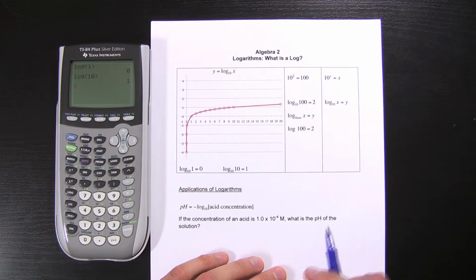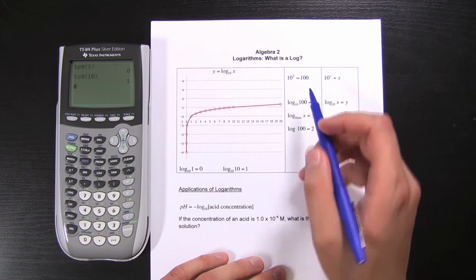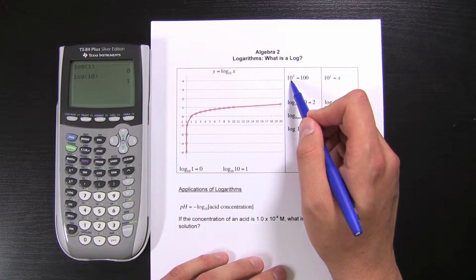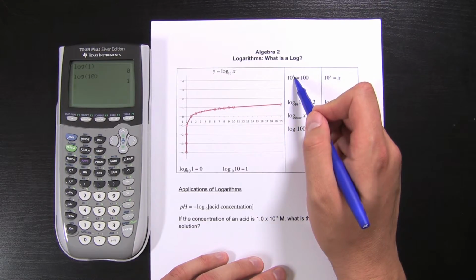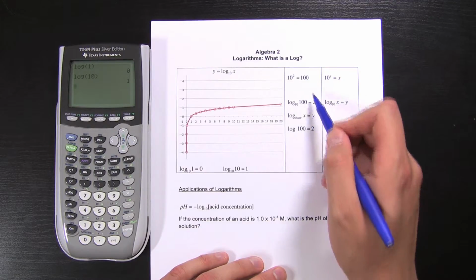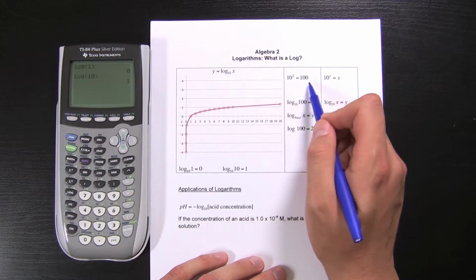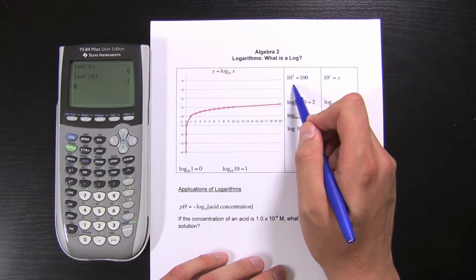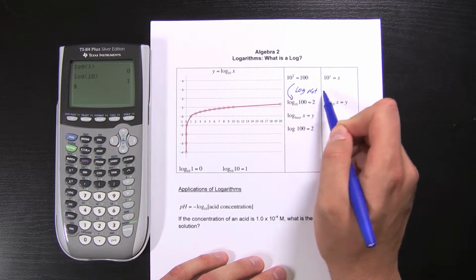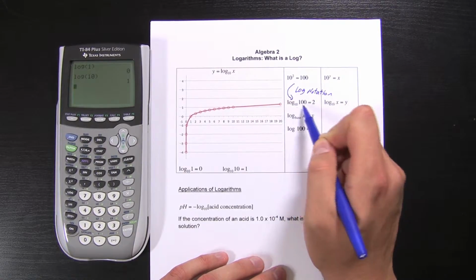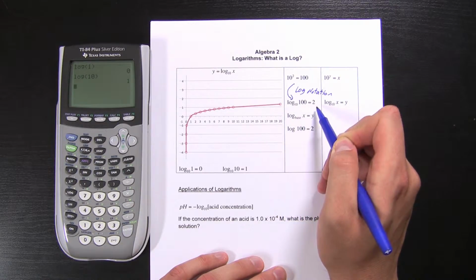All right, now you see that the numbers are rearranged in a slightly different way. Matter of fact, it's like the 10 that was here is now the base 10. And the 2 that's over here is now over here. And the 100, well, that's over here. So if I were to rewrite this expression using log notation, which is what this is, it's going to be written as log to the base 10 of 100 equals 2.